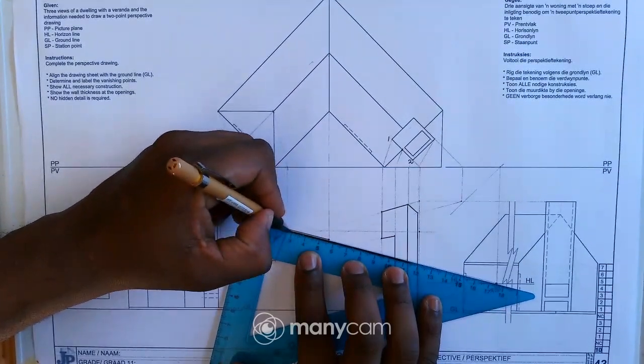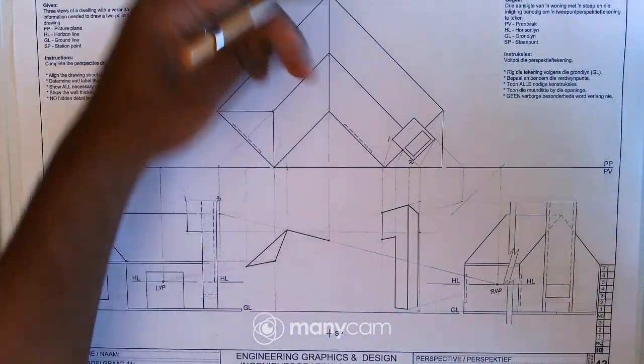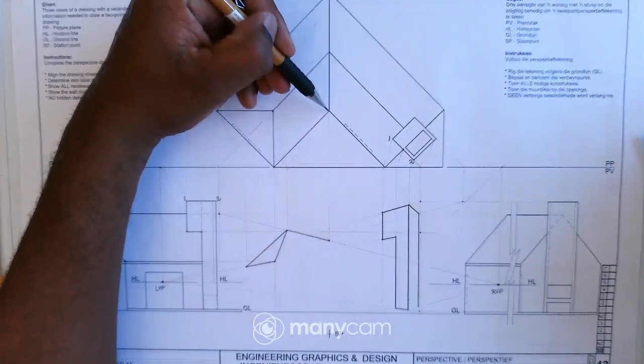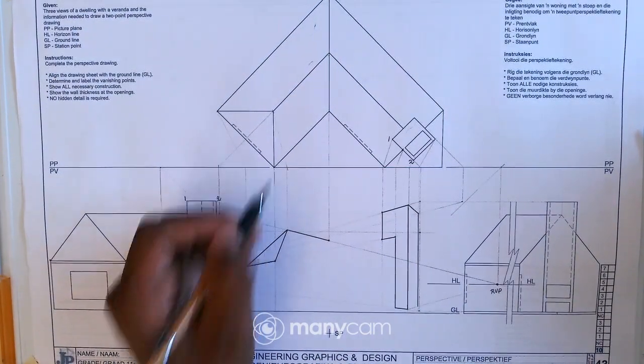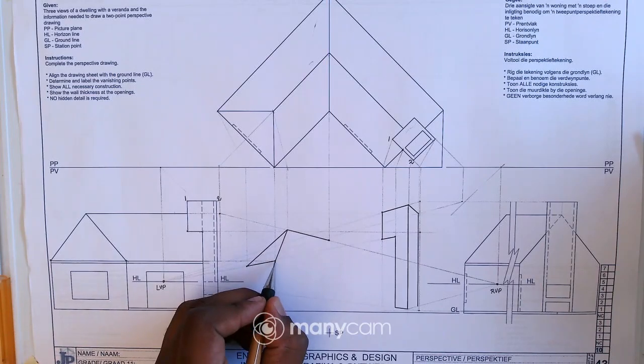Now I do have this point. Let me just try and get this point, because now I do have this point, it's right there, so I can just project this point to my RVP.